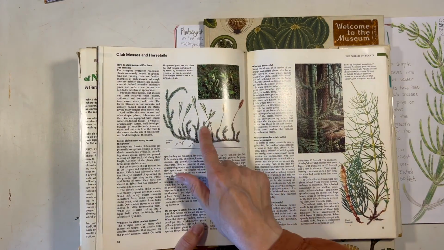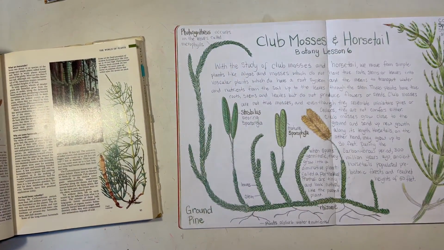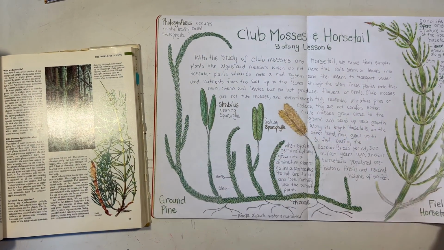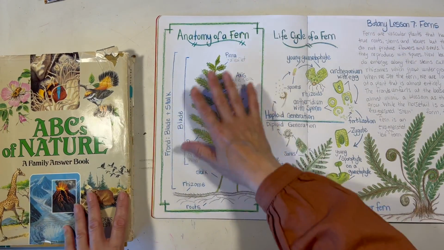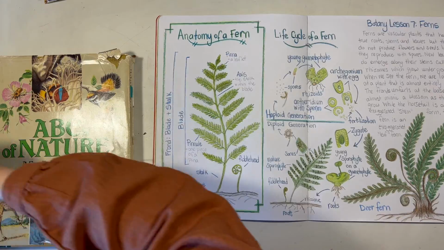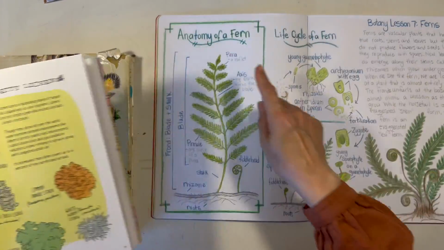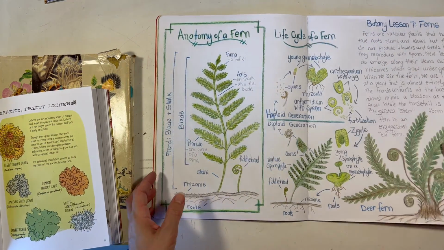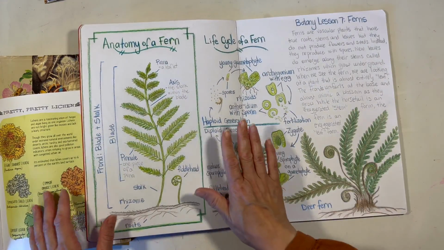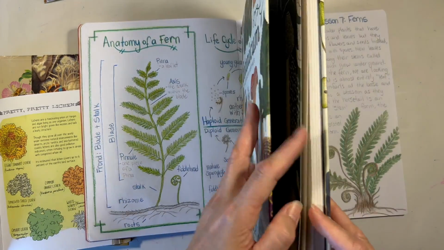So then we used these images as illustration inspiration here, and then the last one that we did, Anatomy of a Fern and then the ferns in general. That came from this book, so I copied this specifically here. This whole life cycle of a fern I got from the internet, and then this image here was from the book Botanicum.